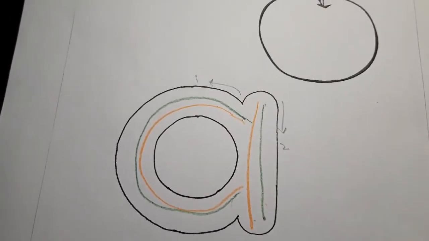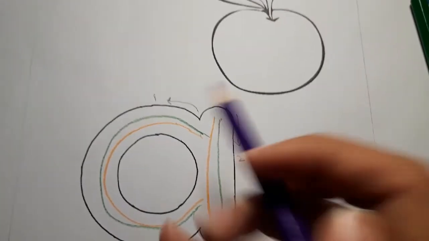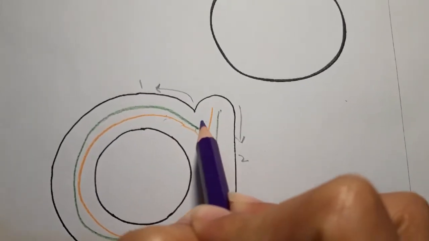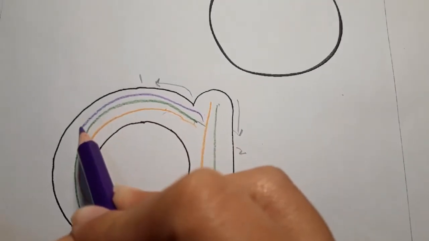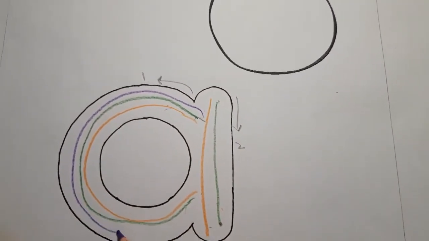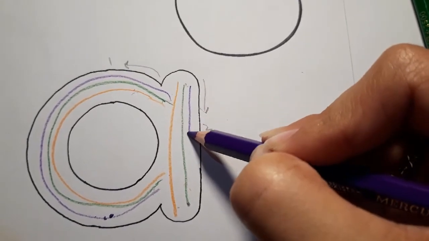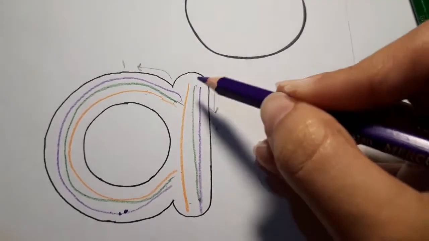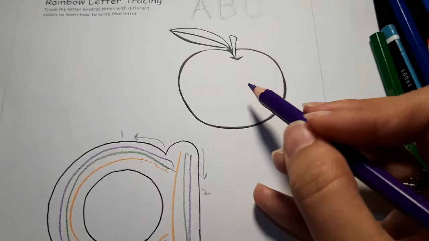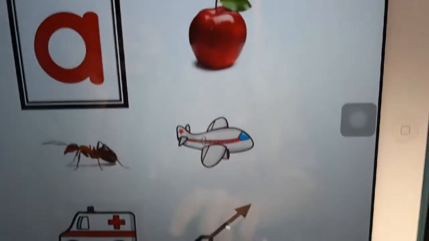So what is this? Ask them, are you tracing? We are tracing. This is A. So this is how it's going to be. Apple. You can show him the pictures as I've told you.